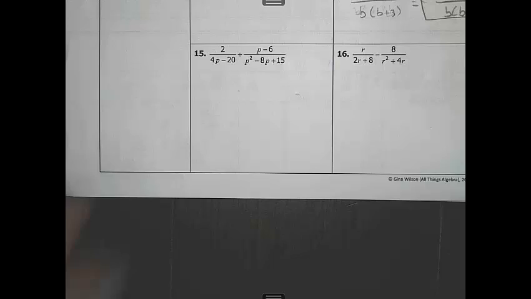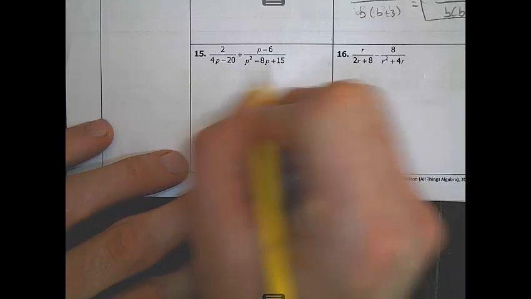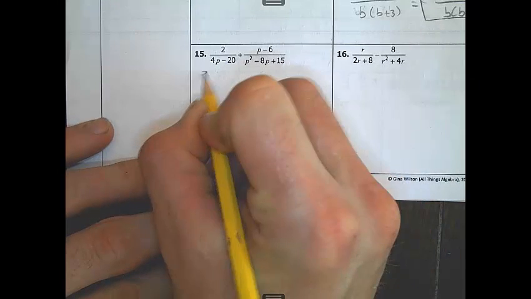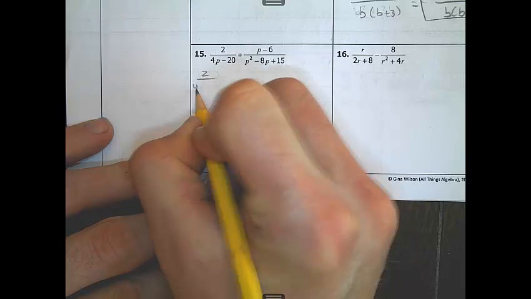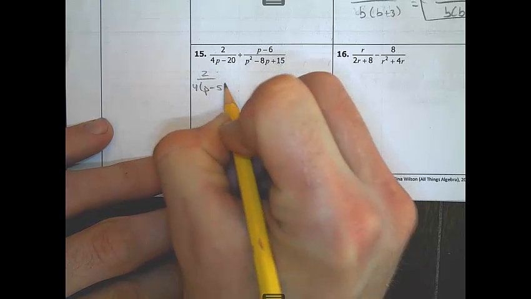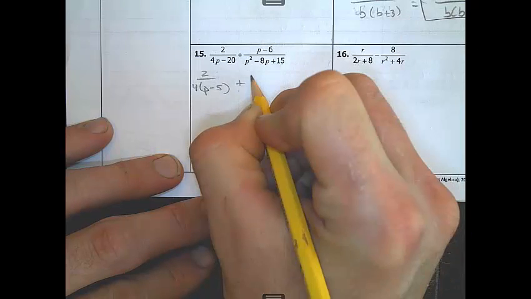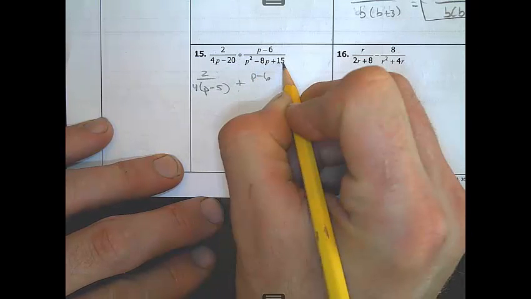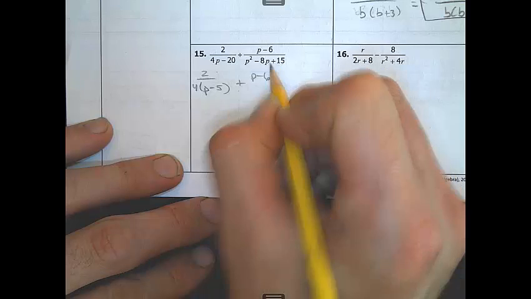Okay, let's try one last one here. We factor the bottoms first to even know what our common denominator should be. So pull out a 4 from this first term, and we're left with p minus 5. And then let's try to factor this one. We need two things that multiply to be 15 and add to be negative 8. So negative 5 and negative 3.